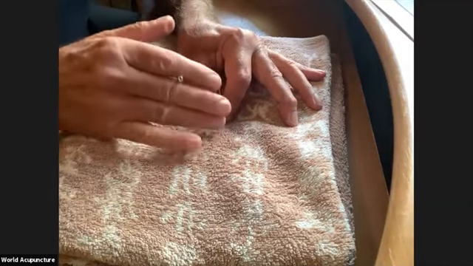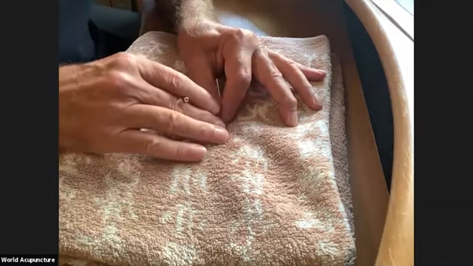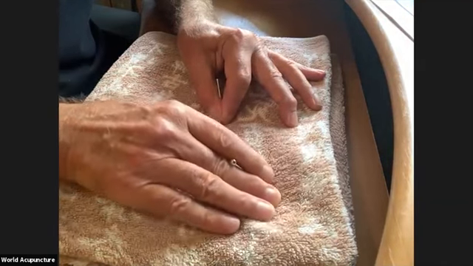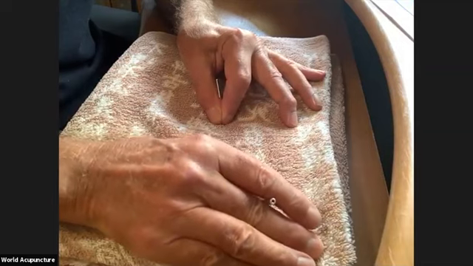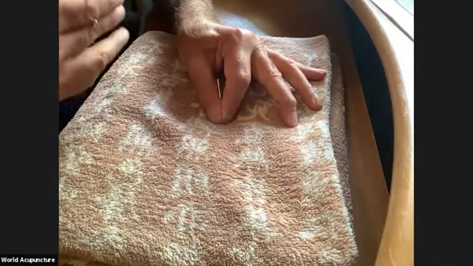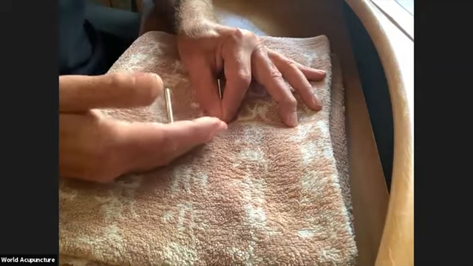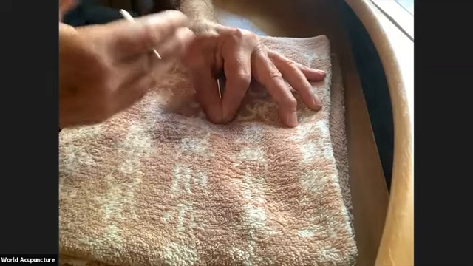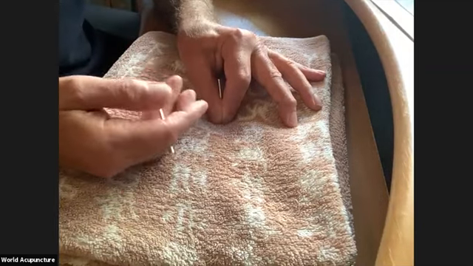We focus on where the tip of the needle is. And if you like, you can actually imagine the pathway of the meridian as you're holding the needle. It depends on your dexterity, your skill, and your understanding, and generally where you're at and where the patient's at as to how long we would leave the needle in.